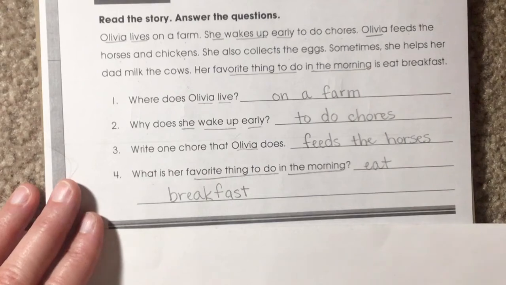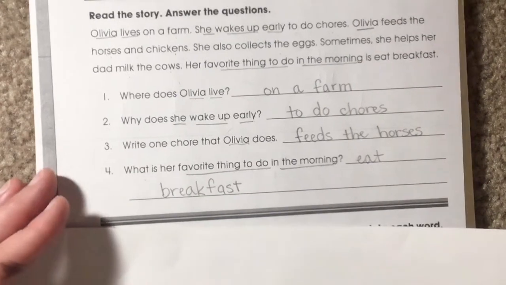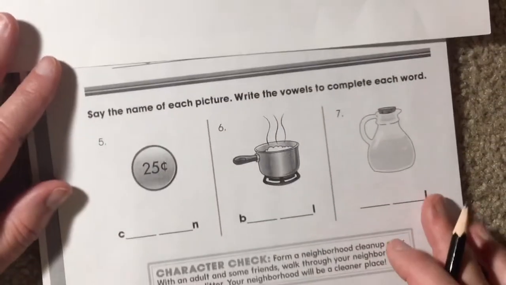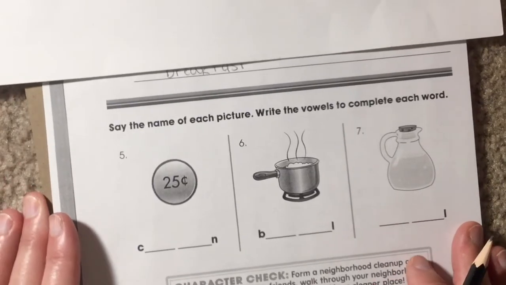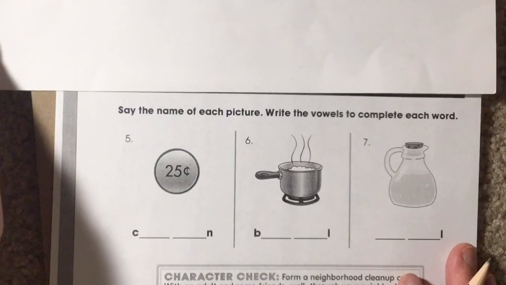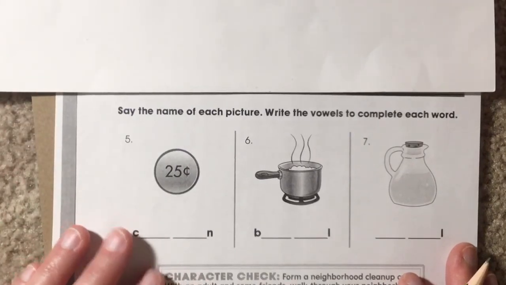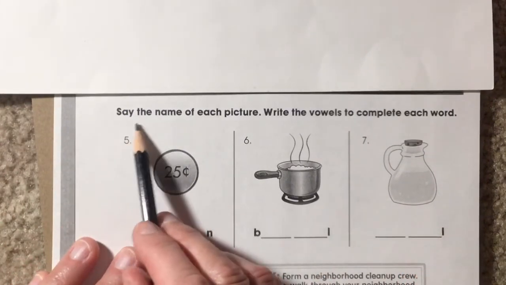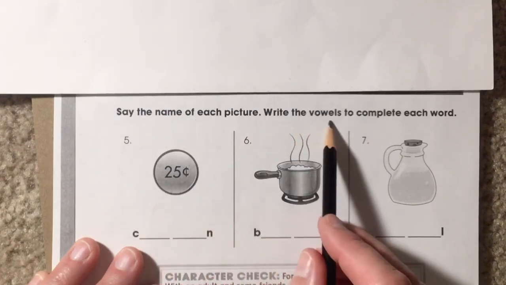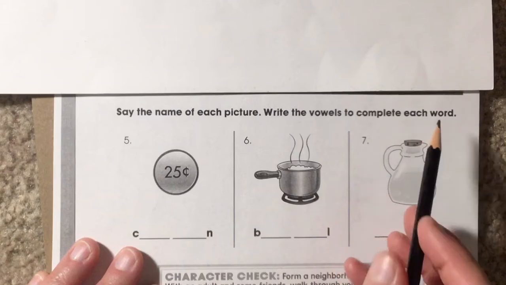Excellent work on reading comprehension. Let's do some phonics, and then we will be done with today's work. Our directions are: say the name of each picture. Write the vowels to complete each word.